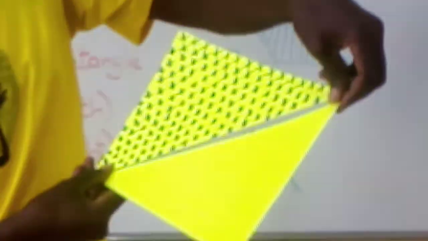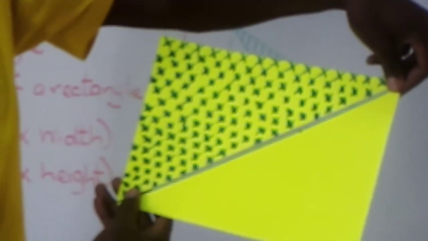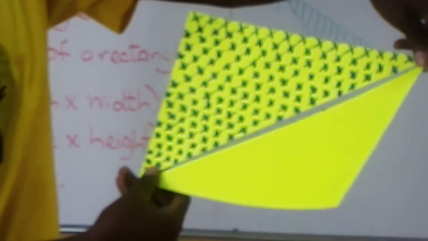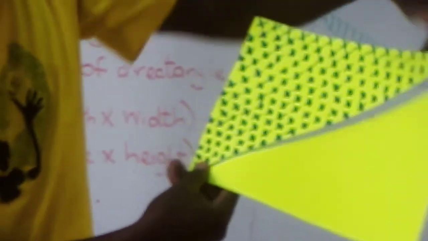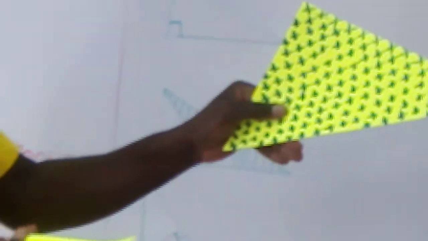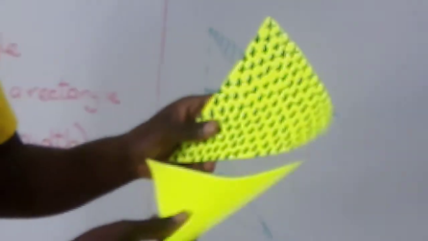Welcome to today's lesson. Today, I want us to learn about the area of a triangle. A triangle can be described as half of a square or a rectangle. When you cut a rectangle along its diagonals, that is the diagonals I'm holding at the corners, the opposite corners, you will have two triangles. This is a triangle on its own, and that one is a triangle on its own. So it's half of a rectangle or a square.